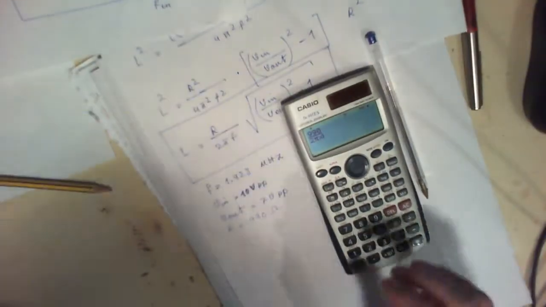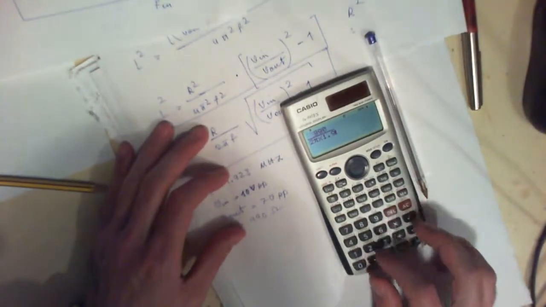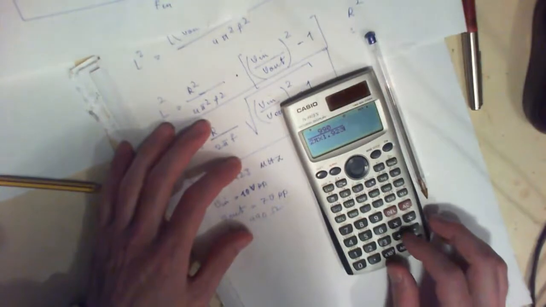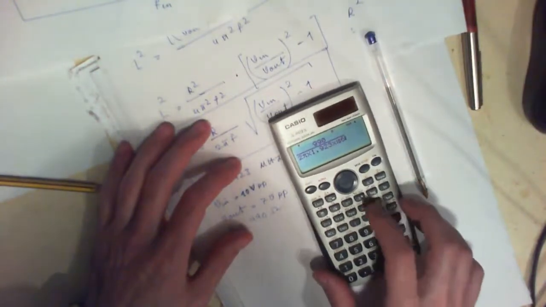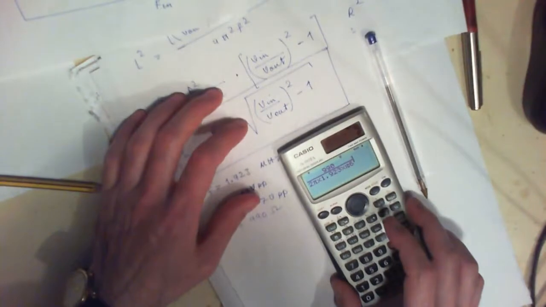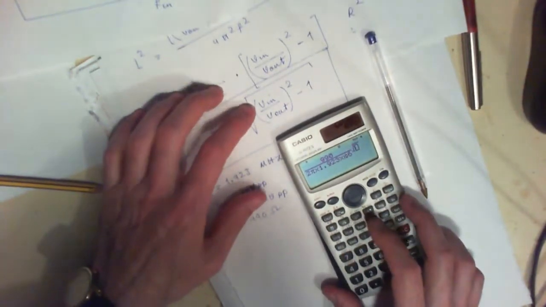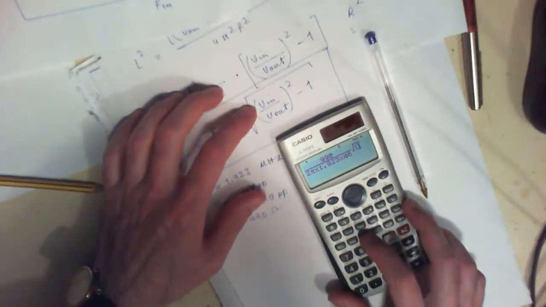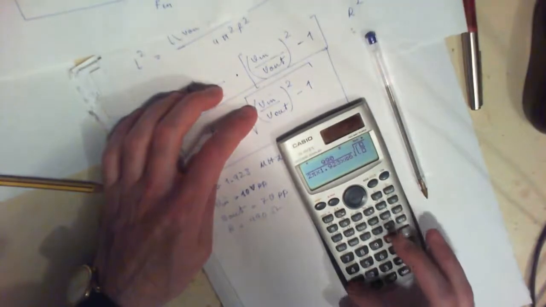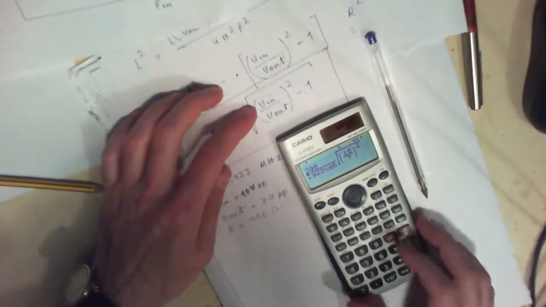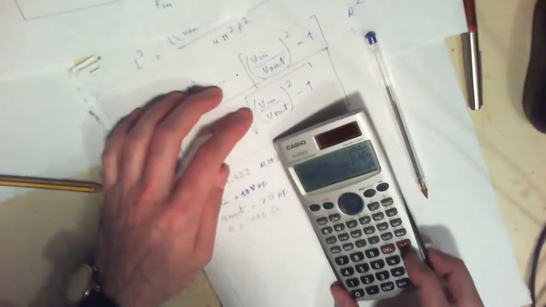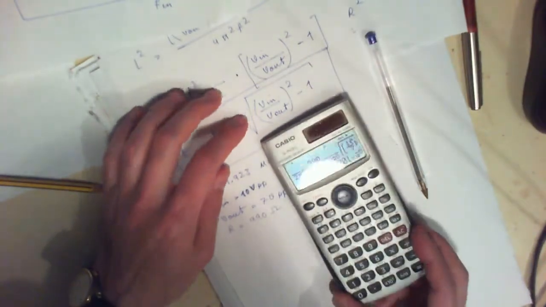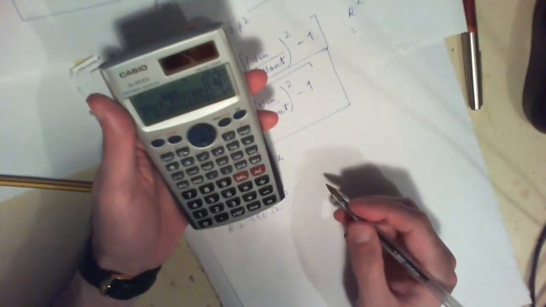Okay, so times the frequency, and the frequency was 1.923 megahertz, which is 10 raised to the power 6, and then you want to multiply that by the square root of V_in over V_out, which is 10 volts over 7 volts, squared, minus 1, and that is going to give you 8.36 times 10 raised to the power negative 1, which is weird.